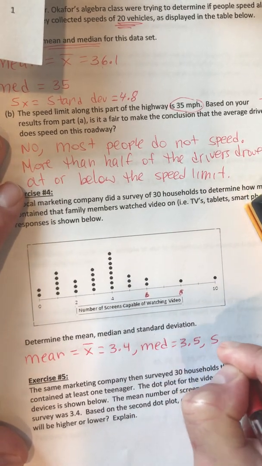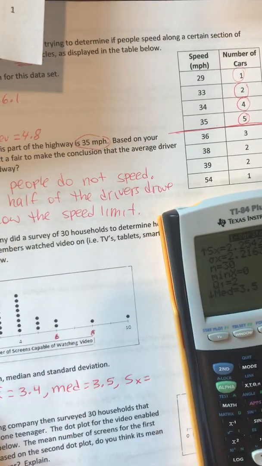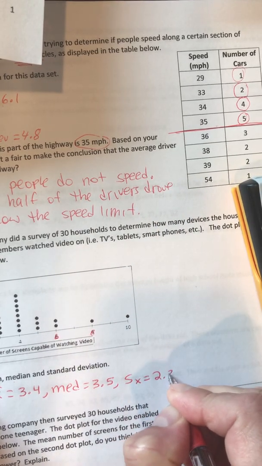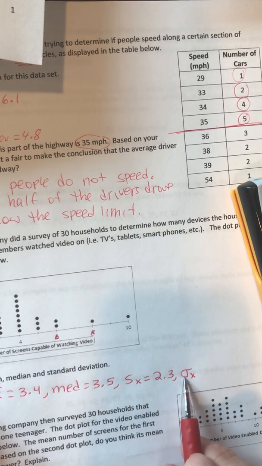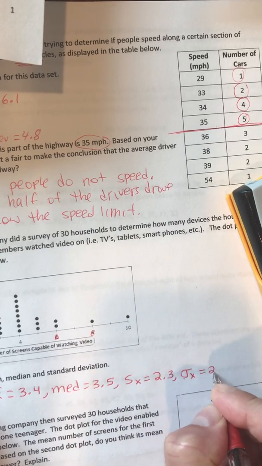And then the standard deviation of the sample is S with a subscript X. To the nearest tenth, that would be 2.3. And then the standard deviation of the population, that's that funny symbol, that's sigma, is 2.2. All right?